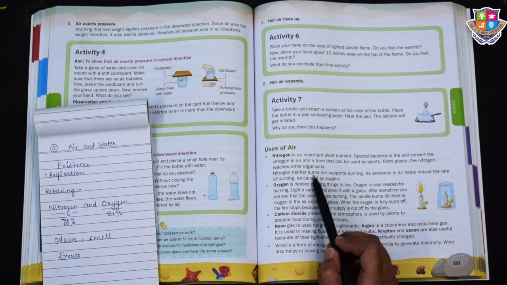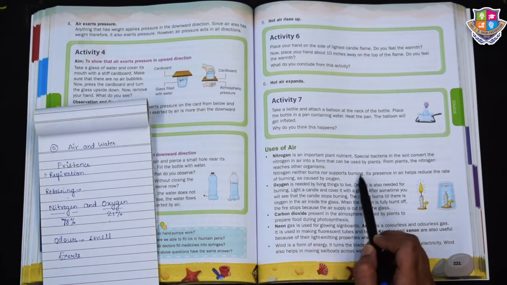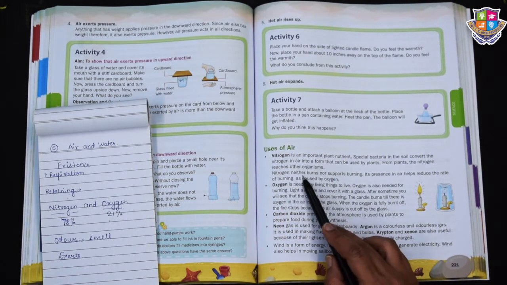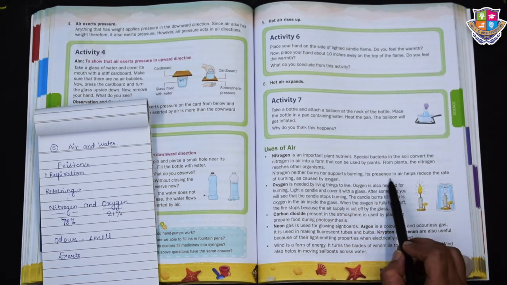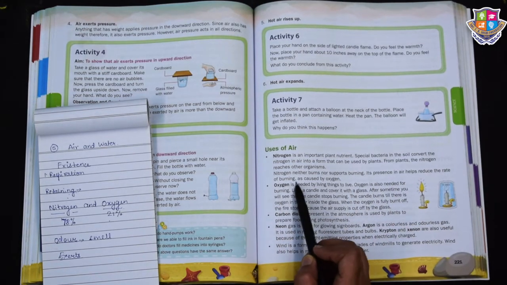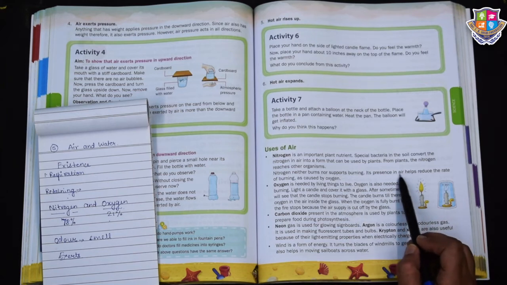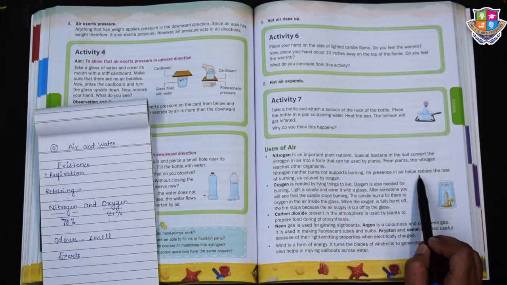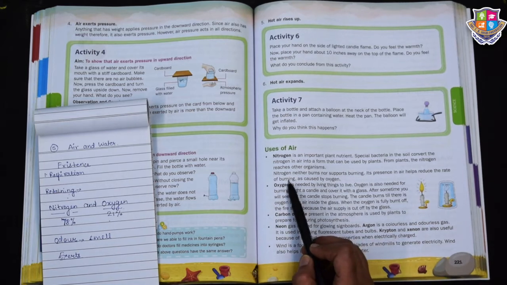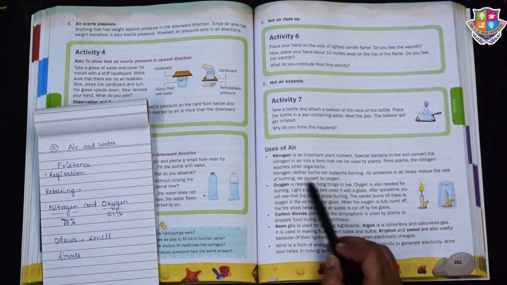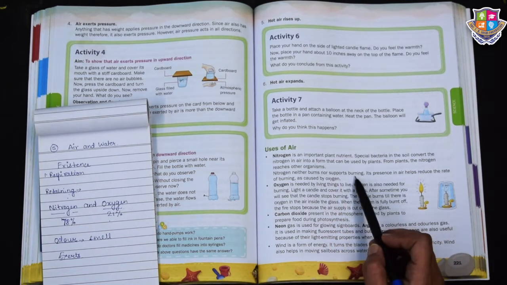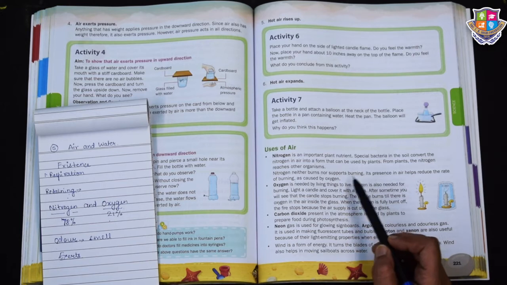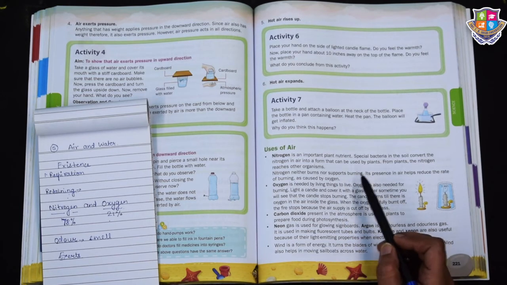Okay, nitrogen neither burns nor supports burning. So it is good, right? Nitrogen neither burns, ना तो वो जलती है और ना ही वो जलने में मदद करती है किसी भी चीज की, right? Its presence in air help reduce the rate of burning. And whenever nitrogen is present in the air, wherever you will see fire, that will be reduced. Okay, as caused by oxygen. तो ऑक्सीजन क्या काम करती है? बर्न करने का काम करती है. ओके, बर्न होने के लिए हेल्प करती है, फायर लगने के लिए हेल्प करती है.